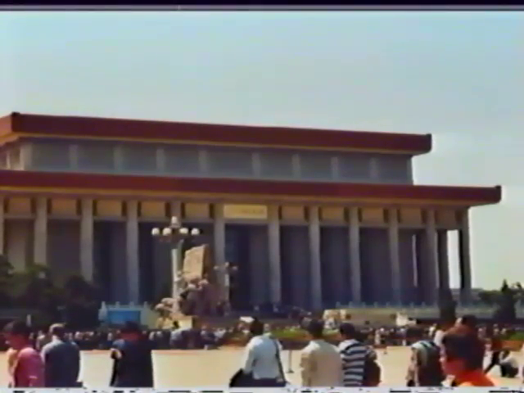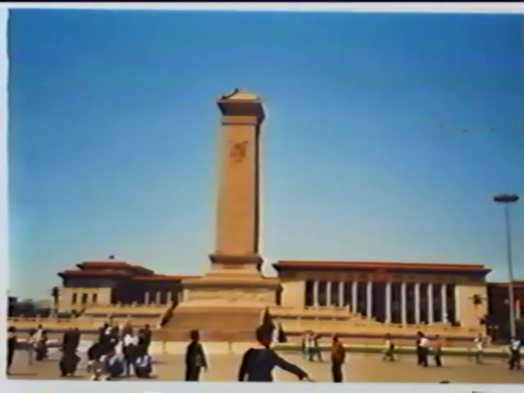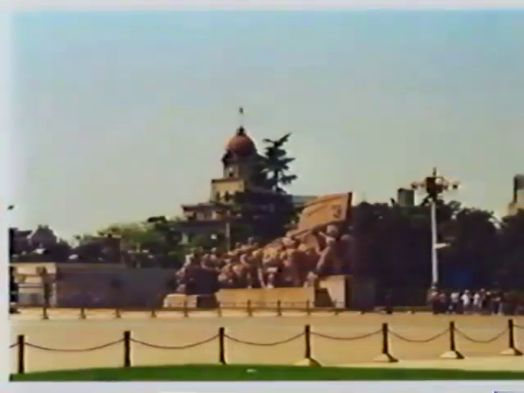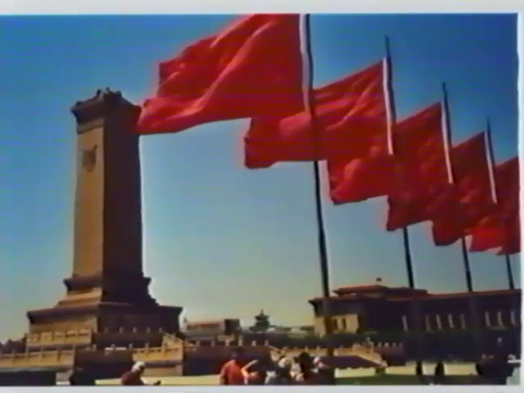This is the mausoleum housing the body of Mao Zedong, or Mao Tse-tung. These are photos of a war memorial from two perspectives. This is Helen in the Tiananmen Square with the Forbidden City in the background.